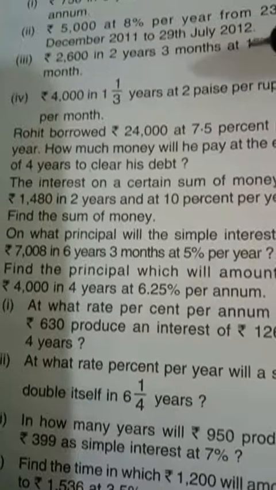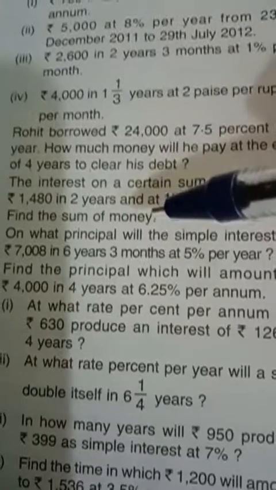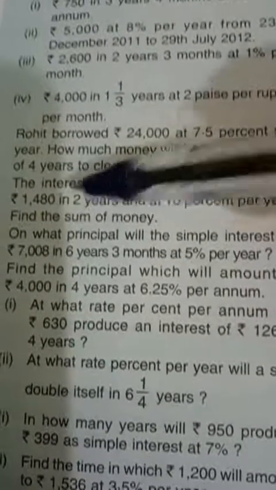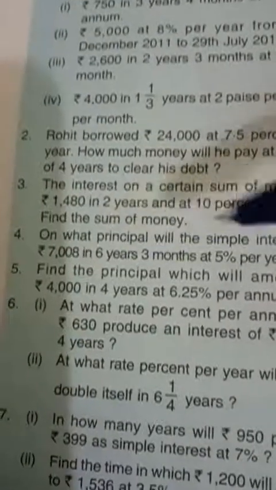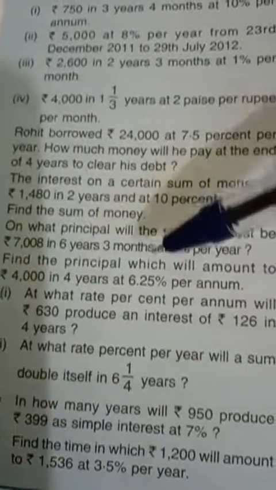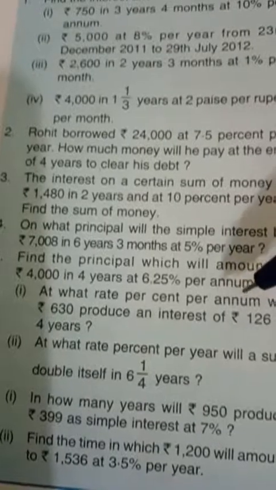Sum of money means amount, which is P plus I. If you get the principal, add the interest, P plus I. The fifth question is also the same way: find the principal which will amount to rupees 4,000 in 4 years at 6.25 per annum. Same way.